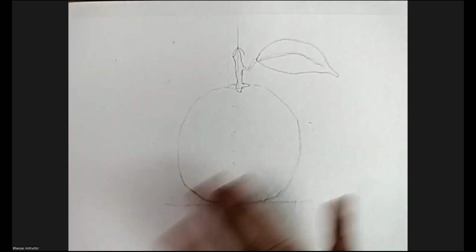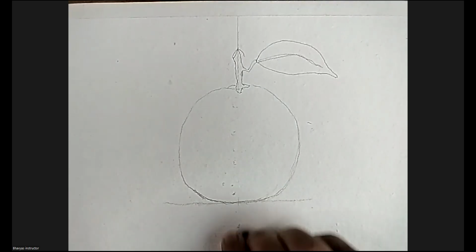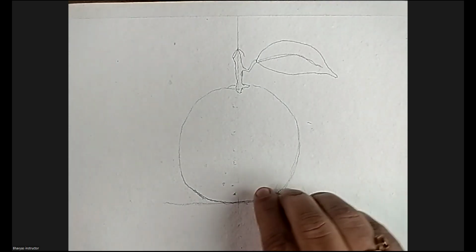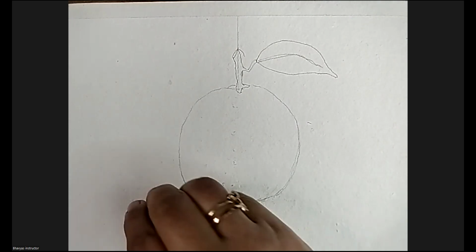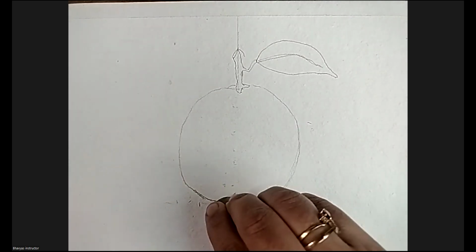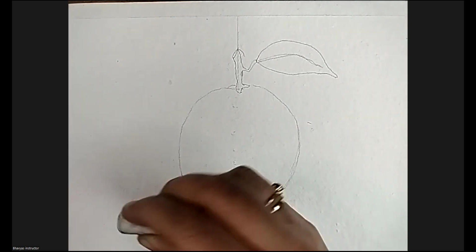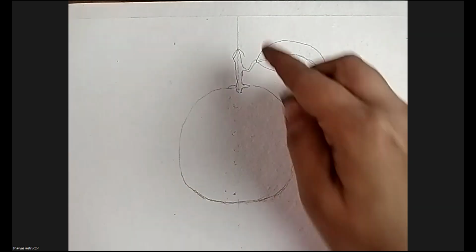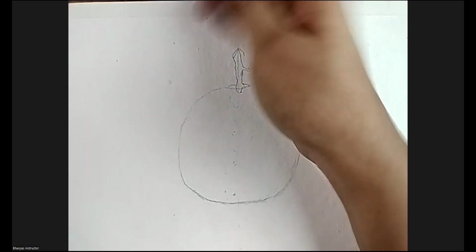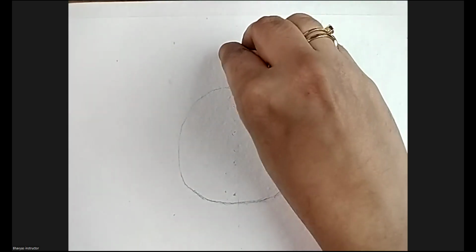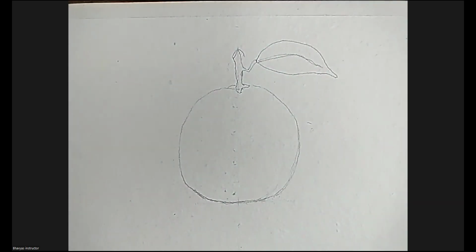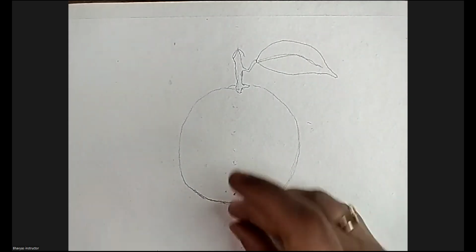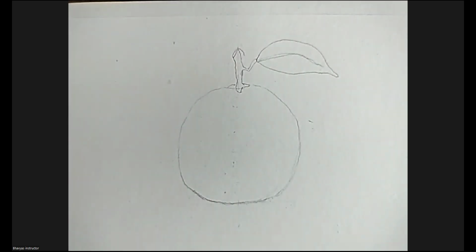Very lightly you need to erase. It will leave dust. A kneaded eraser doesn't leave dust, and you can use one, but it won't be available for everyone, right? So that's the reason I'm using a normal eraser.